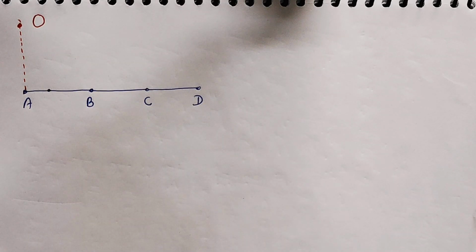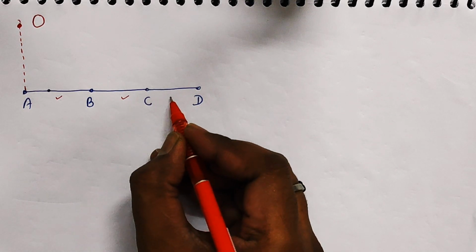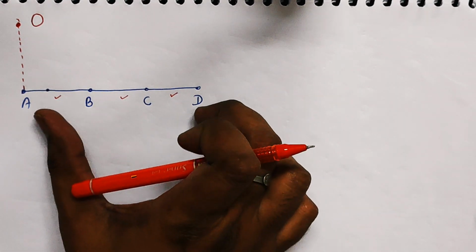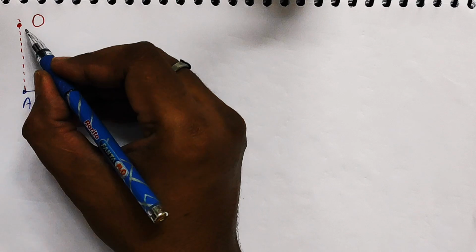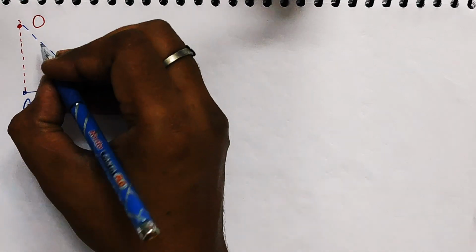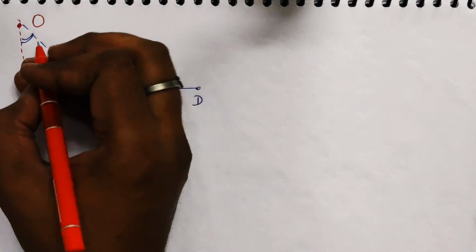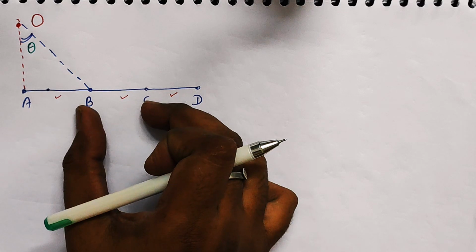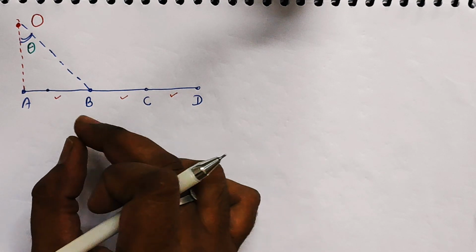Let's say here is the point O. Now it's mentioned that all these three segments, AB, BC and CD, are part of a horizontal line and subtend equal angles at O. That means AB is subtending some angle at O, let's say theta, which is the same angle subtended at O by segment BC, and the same theta angle is subtended by the segment CD at O.